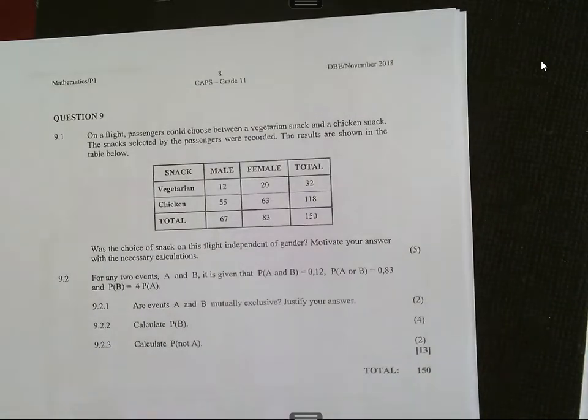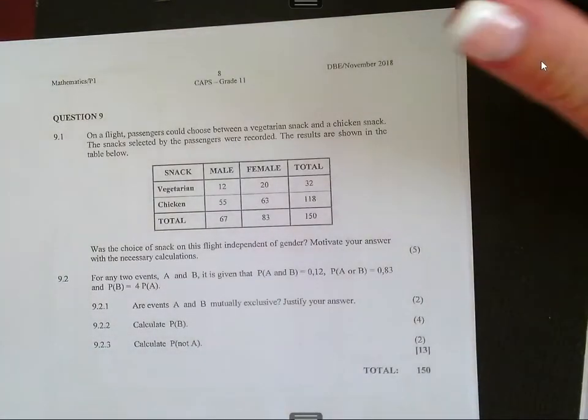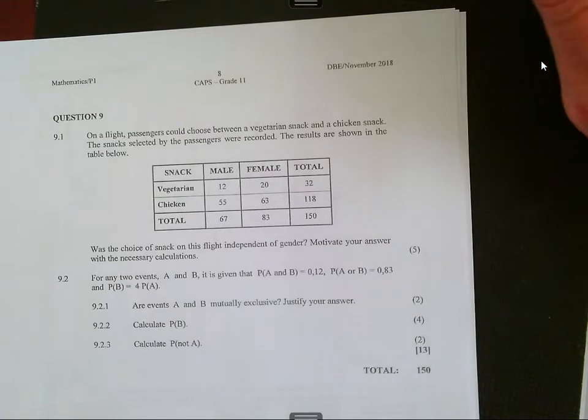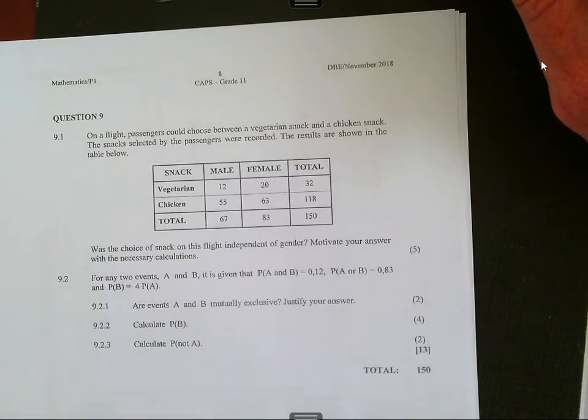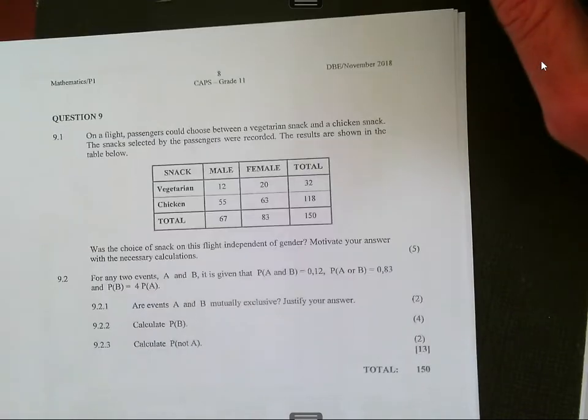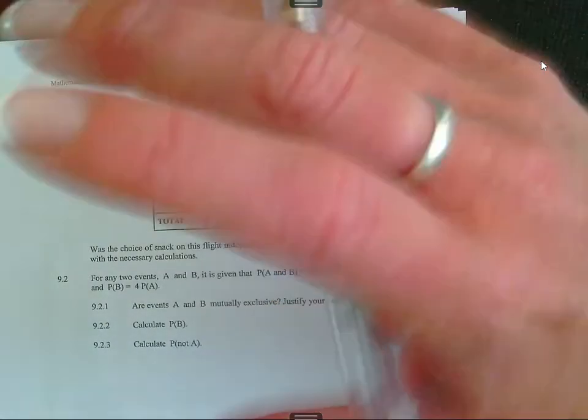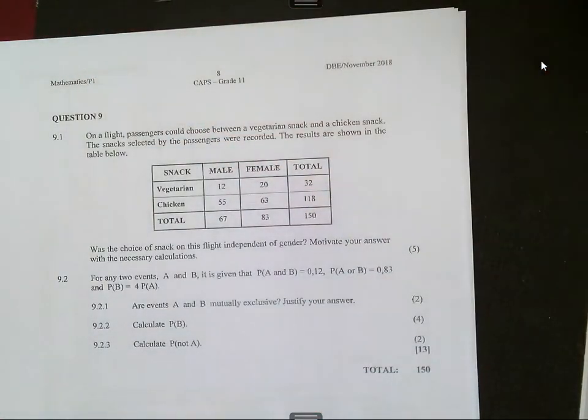Okay, great. So the event that we have happening here is it can be male and it can choose vegetarian or chicken. It can be female and it can choose vegetarian or chicken. And this is the hard part, what I'm going to explain to you now. You have to choose one.